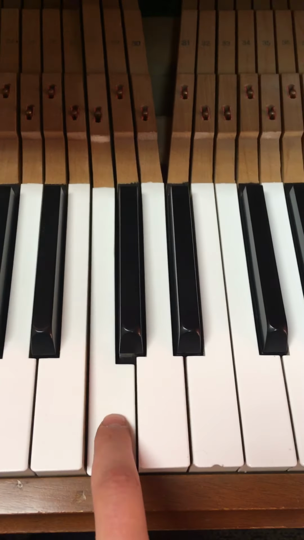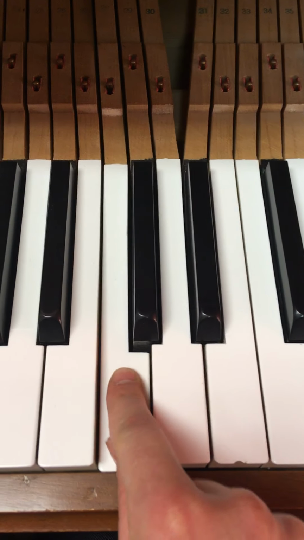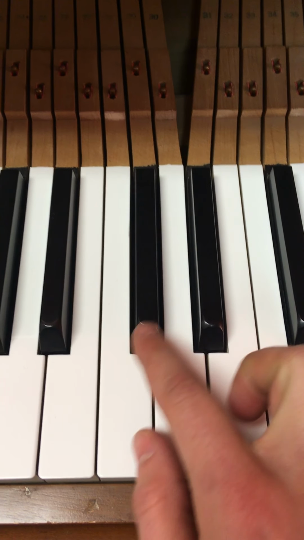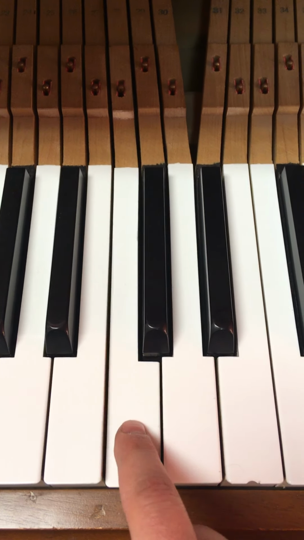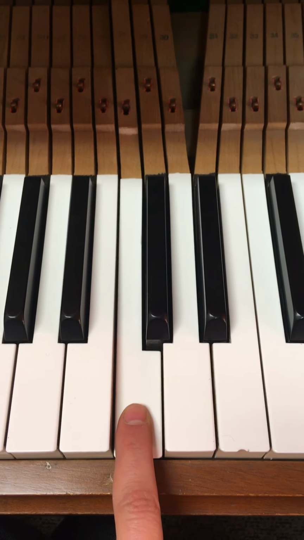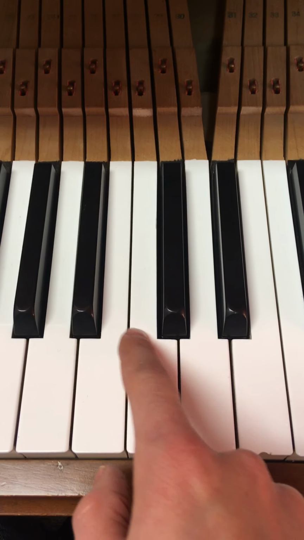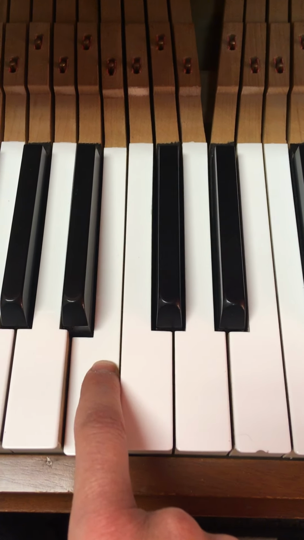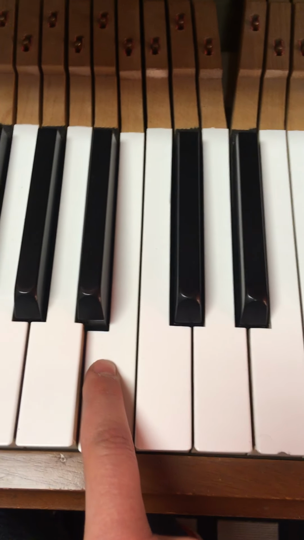So if we started here, this happens to be the note of C. If we moved up one half step from the note of C, it would be up to this note. So it is the black key right next to it. That's called moving in a half step. We moved up a half step. If we moved down one half step from this note, well, we happen to not have a black key in between these two, but it still is considered a half step. So that would be moving from here to here, moving down a half step.